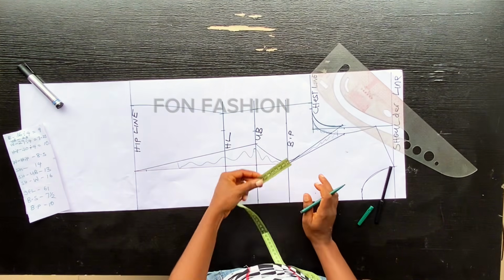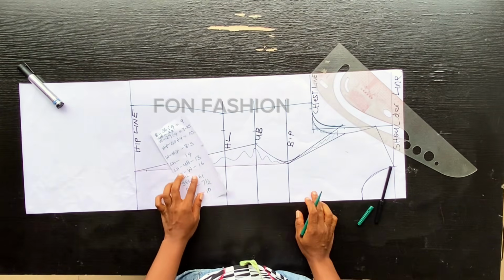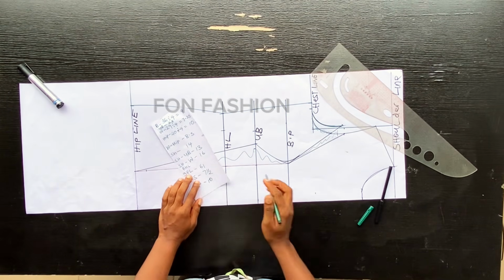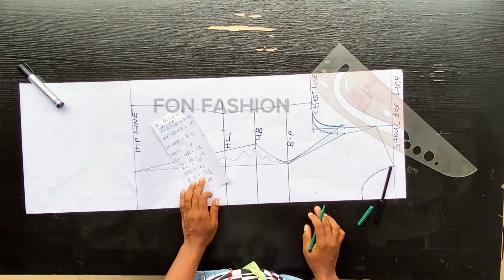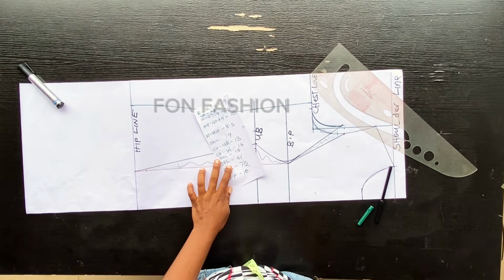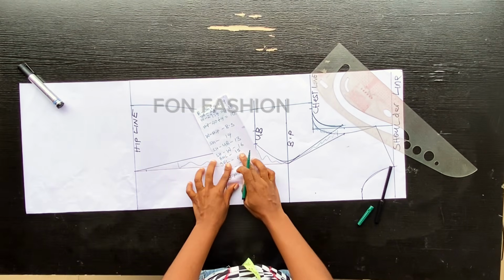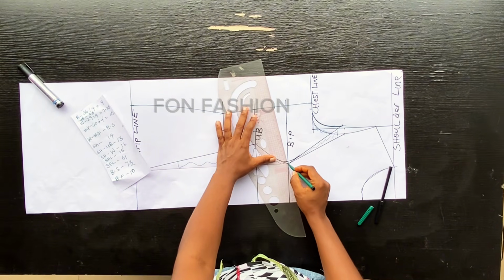So I'm going to be marking my side darts. I have side darts of 1 inch because my front half length is 16 while my back half length is 15. Okay, that is my shoulder to waistline. My shoulder to waistline for the front is 16 while my shoulder to waistline for the back is 15. So this is why I have 1 inch here as the side dart.